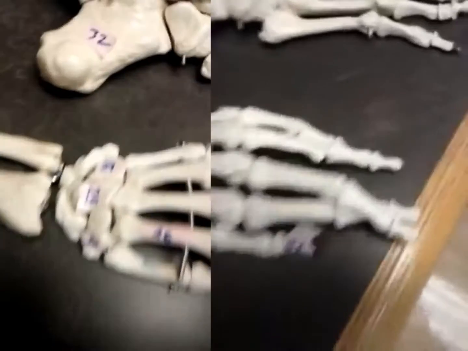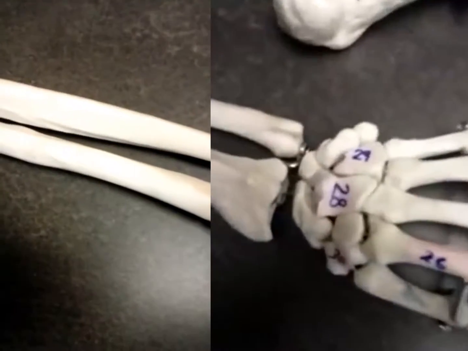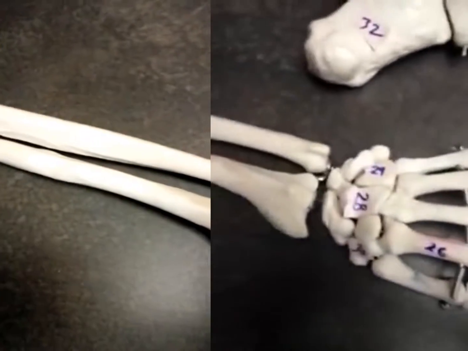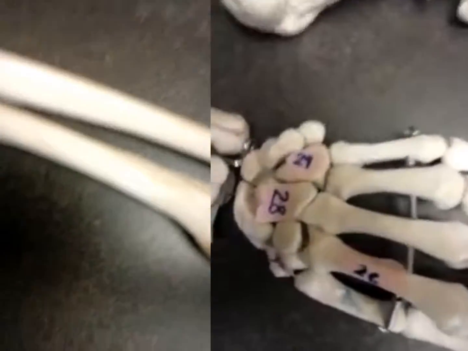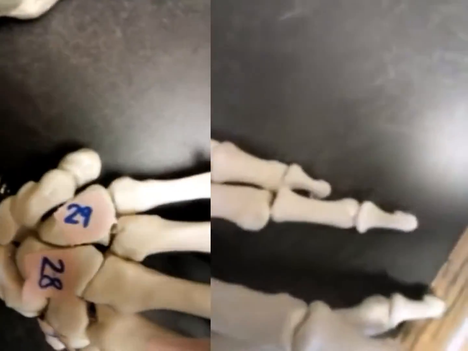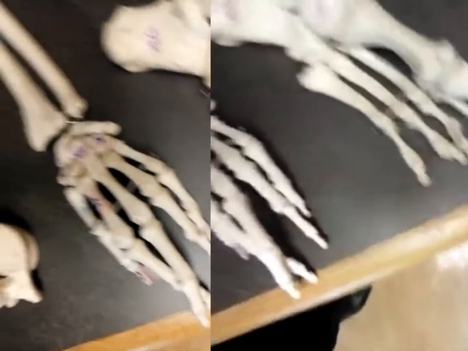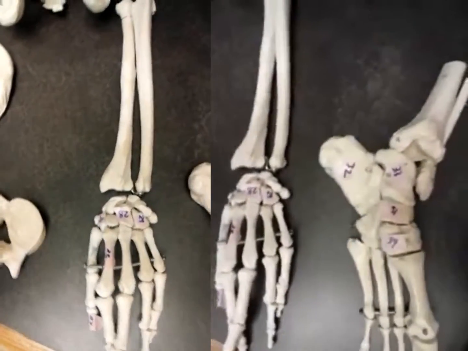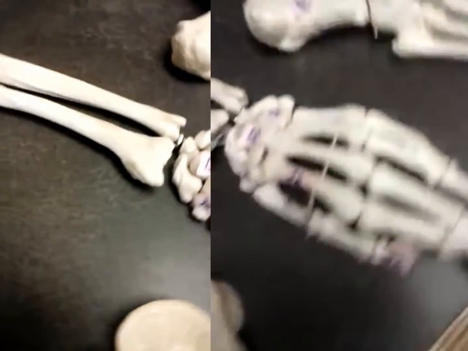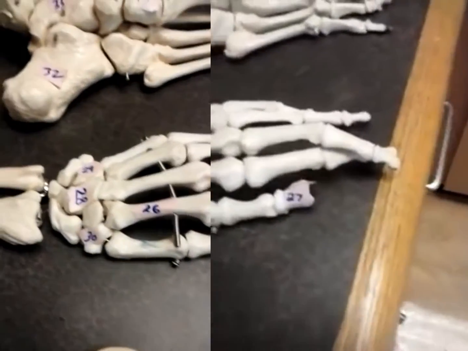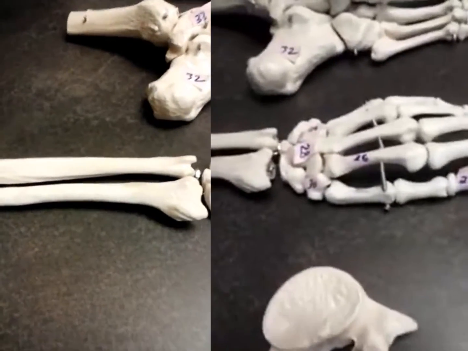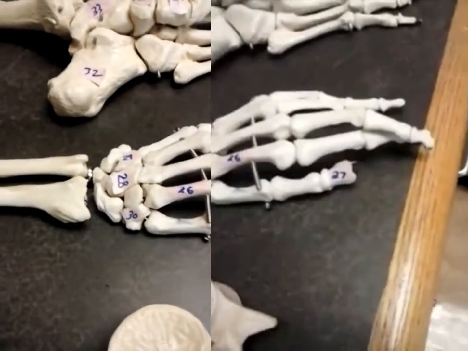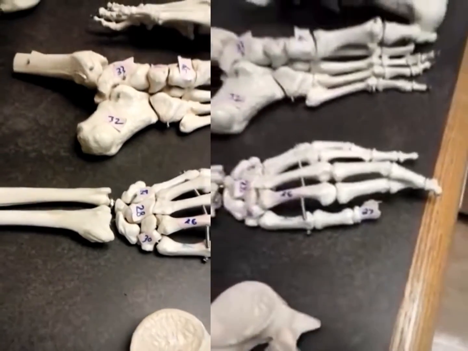28. 28 is the capitate bone. True or false? 29 is the hamate bone. True or false? 29 is the hamate bone. 30 is the trapezium bone. True or false? 30 is the trapezium bone. Trapezium.